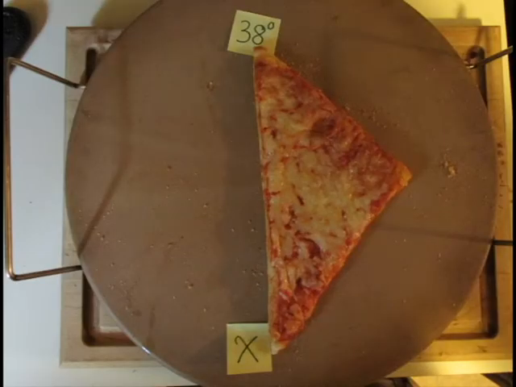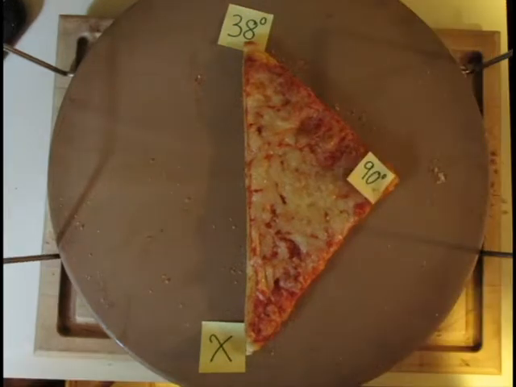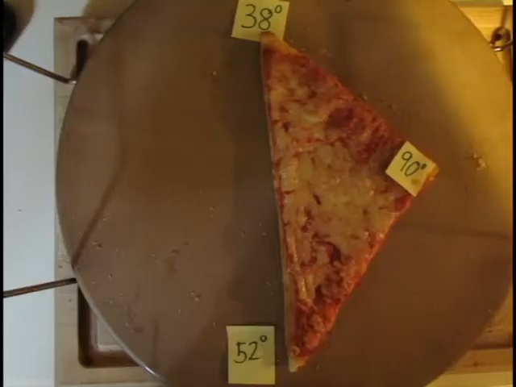If one of the angles equals 38 degrees, what would x equal? Well, because of the theorem we just learned, we know that the one angle equals 90 degrees. 90 plus 38 equals 128 degrees. 180 degrees minus 128 degrees equals 52 degrees. X would equal 52 degrees.